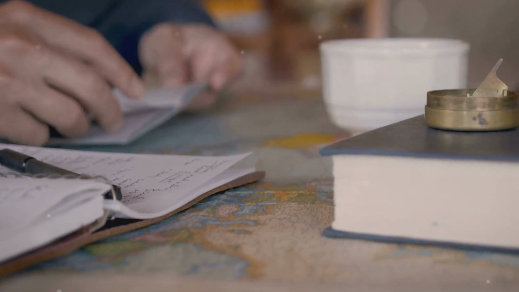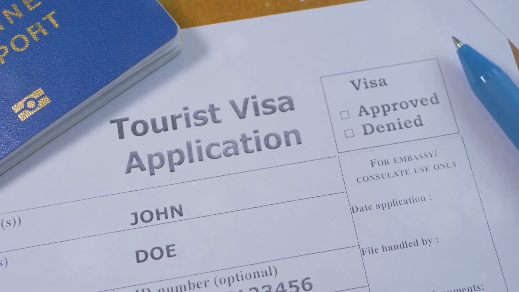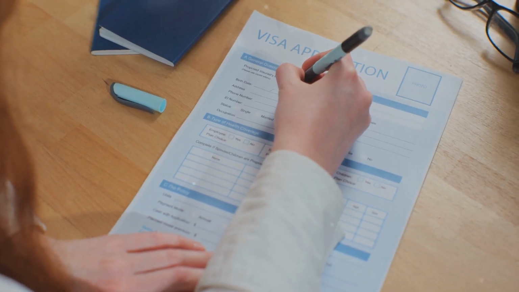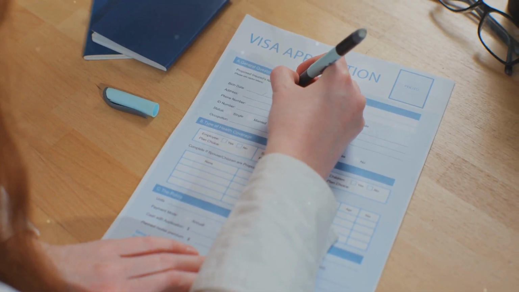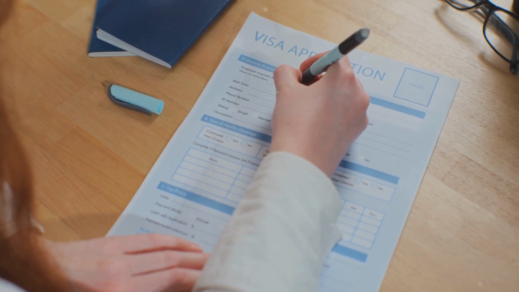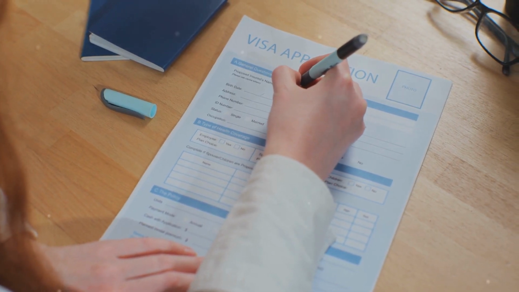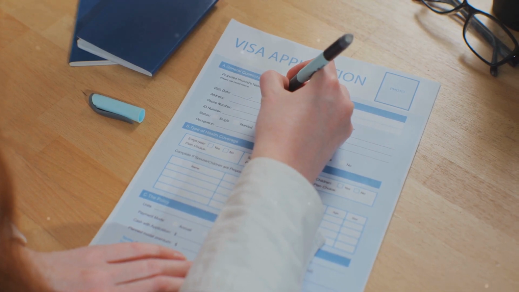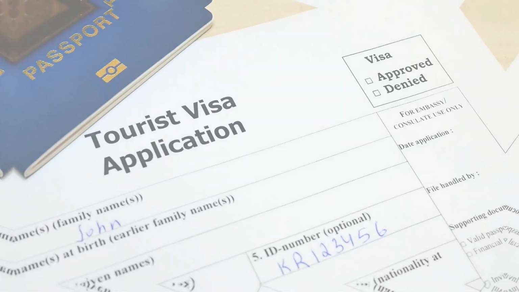Honesty is crucial here. The U.S. government wants to ensure that your travel plans align with the purpose of your visa. Be transparent about your itinerary and the reasons for your visit. Remember, this section helps paint a clear picture of your travel intentions, assuring consular officers that you have a well-defined plan for your time in the United States.